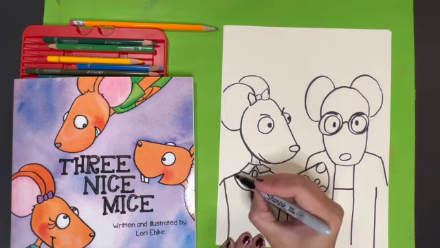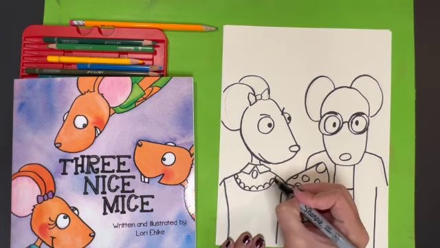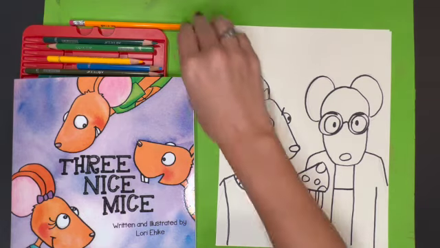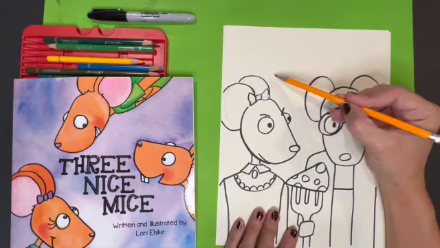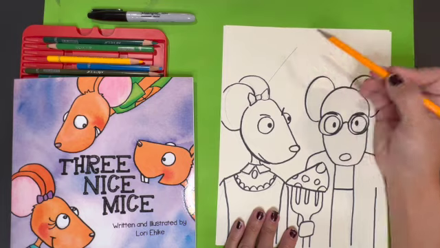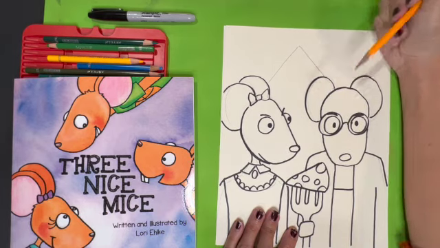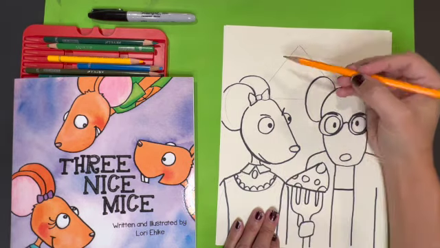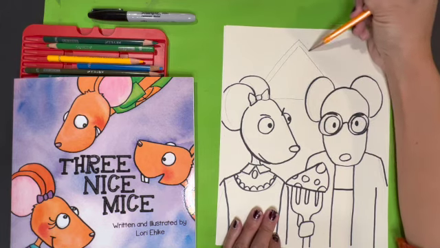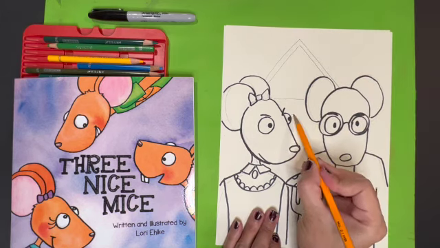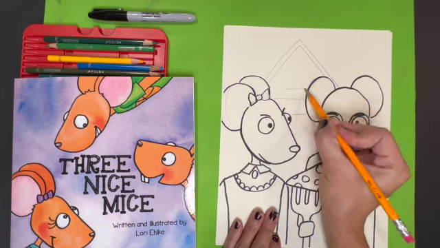Once I have a good amount of detail added to my characters with my Sharpie, I want to go ahead and sketch in the house behind my characters. Now the house is just a line for the roof, and then it makes kind of a triangle behind them.